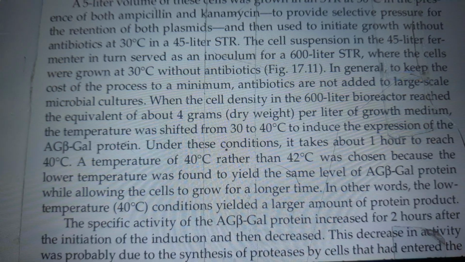A 5-liter volume of these cells was grown in an STR at 30 degrees centigrade in the presence of both ampicillin and kanamycin to provide selective pressure for the retention of both plasmids, and then used to initiate growth without antibiotics at 30 degrees centigrade in a 45-liter STR. The cell suspension in the 45-liter fermenter in turn served as the inoculum for a 600-liter STR, where the cells were grown at 30 degrees centigrade without antibiotics.